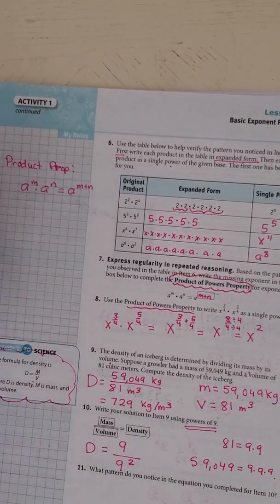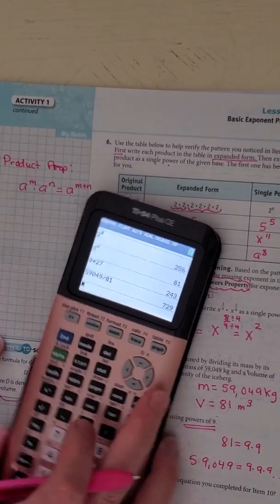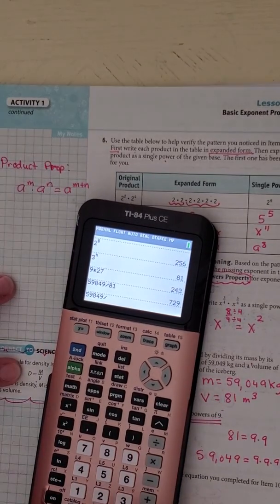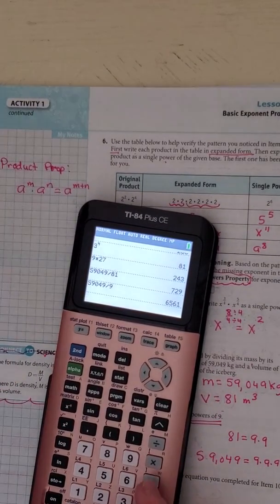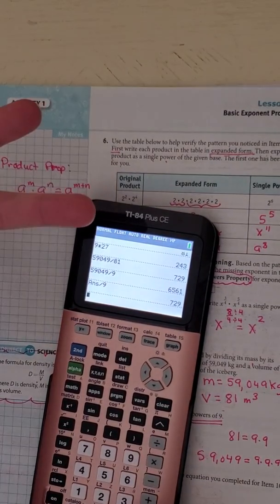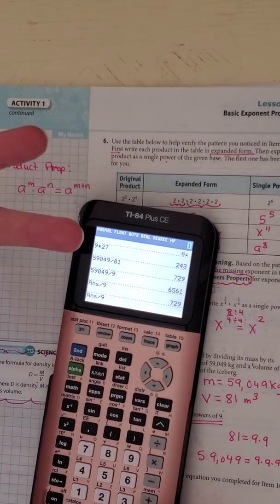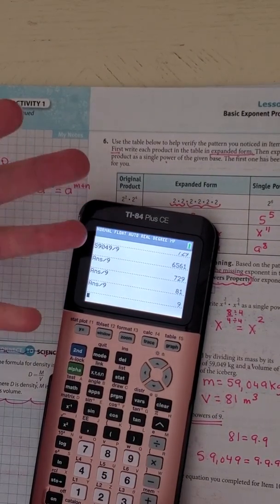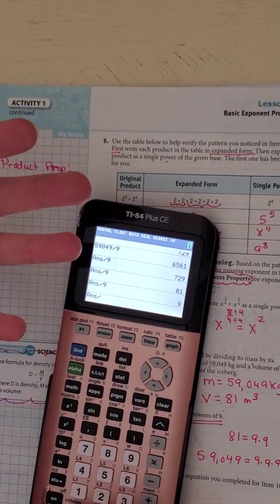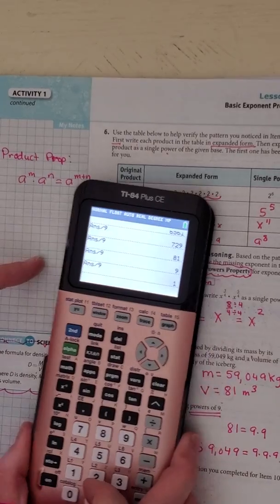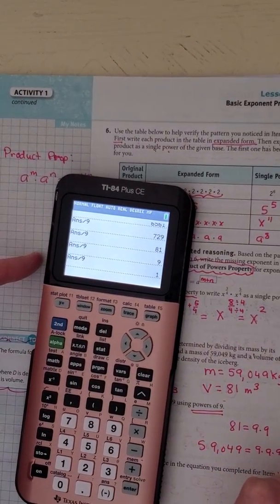I don't know. So on my calculator, I'm going to take 59,049 and divide it by 9. That's once. Divide it by 9 again, that's twice. Again, that's 3 times. Again, that's 4 times. Divide by 9 again, and I get down to a 1. So I believe that this is 9 to the 5th power.